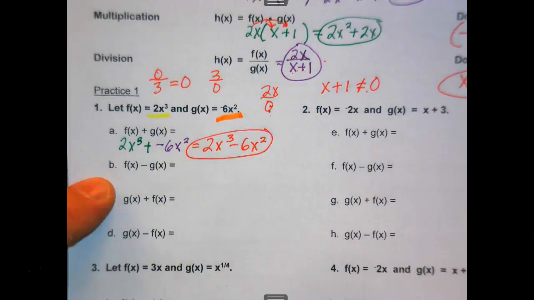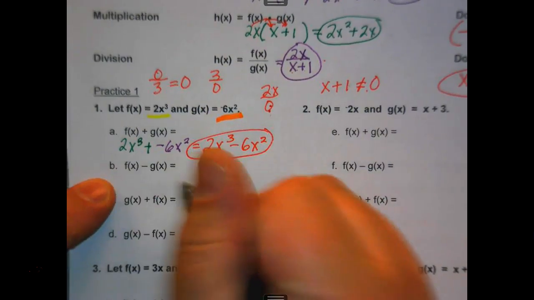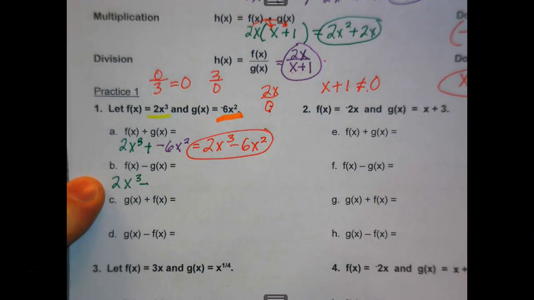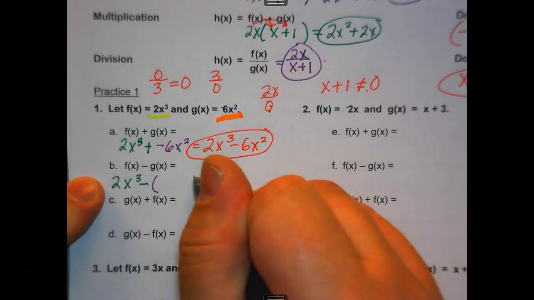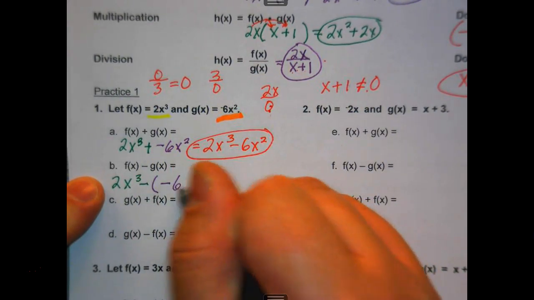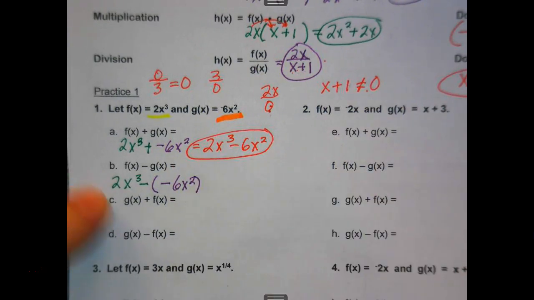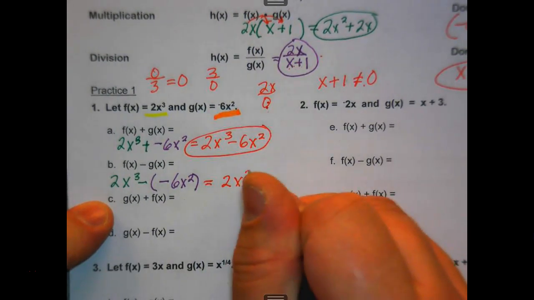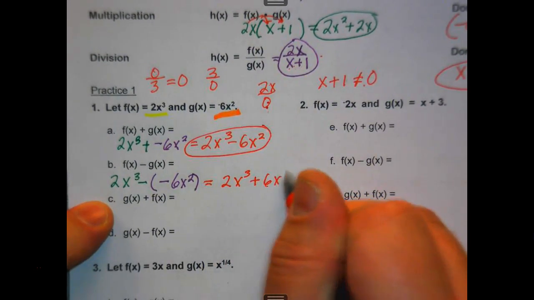Okay, B. I have the f of x, which is 2x cubed minus, parentheses, the g of x, which is negative 6x squared. Simplify this. I get 2x cubed plus 6x squared.